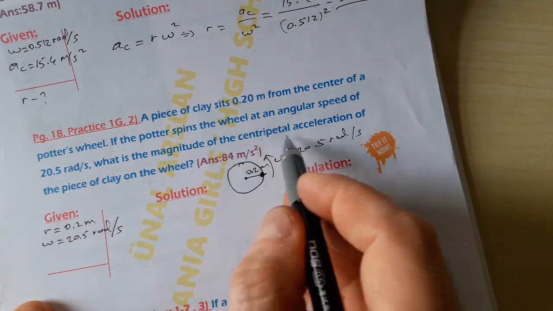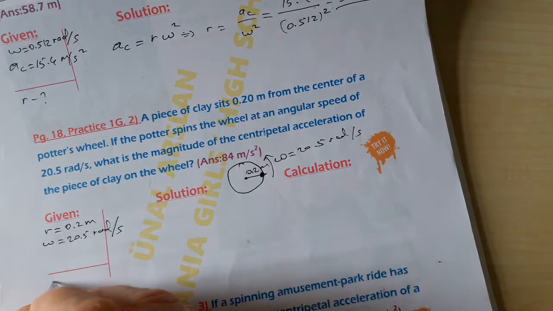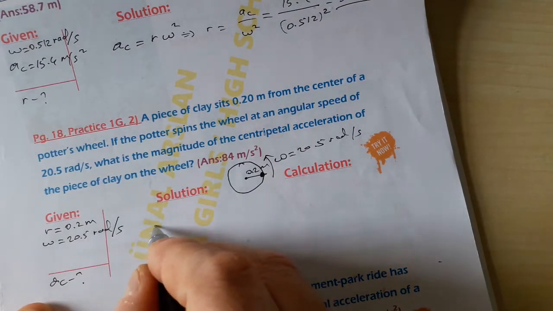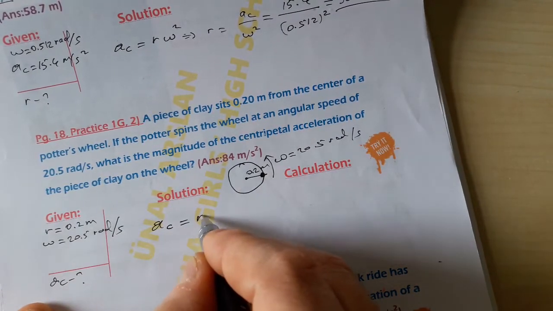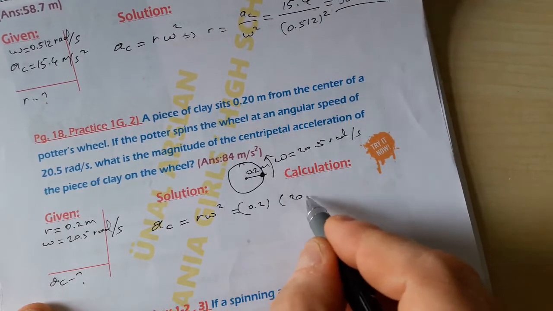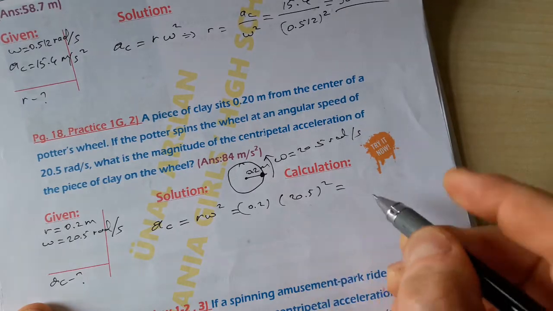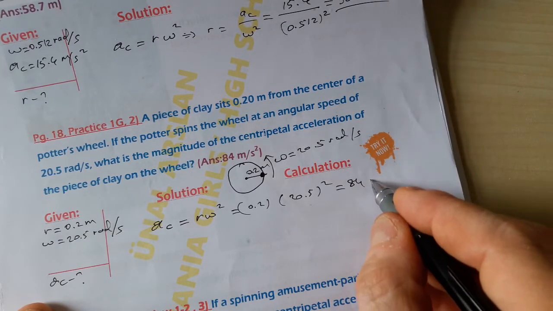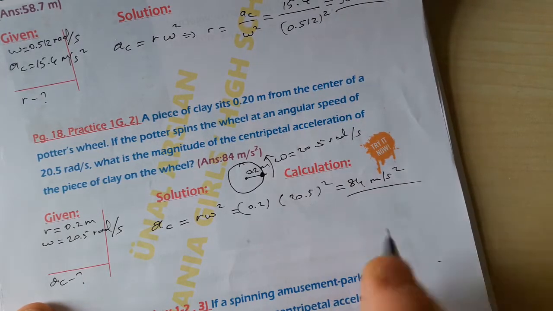What is the magnitude of the centripetal acceleration? So AC is the question. How do we calculate AC? R times omega squared. What is R? 0.2. What is omega? 20.5. Squared, times 0.2. The answer will be 84 meters per second squared.